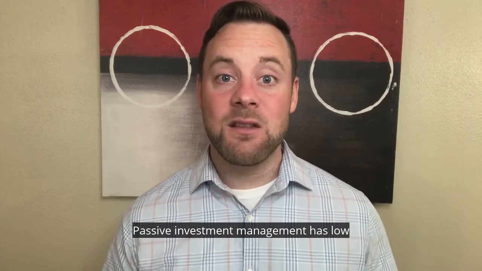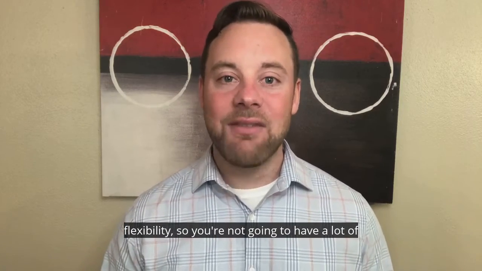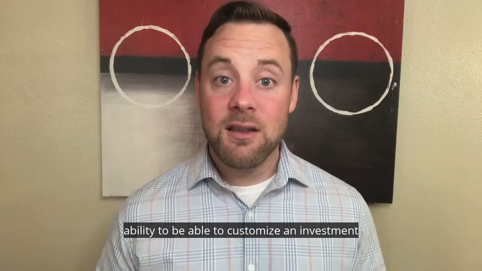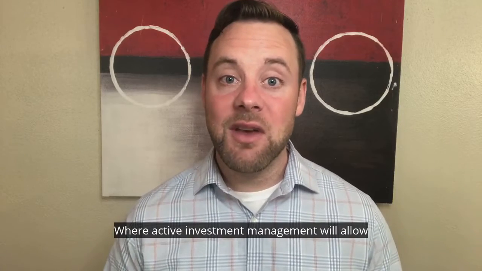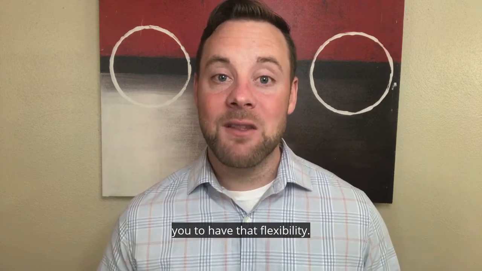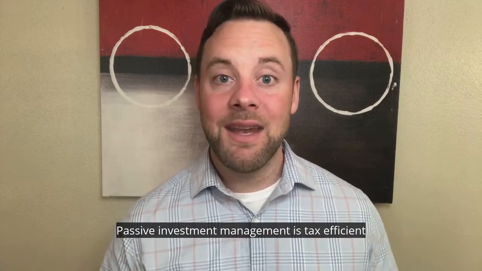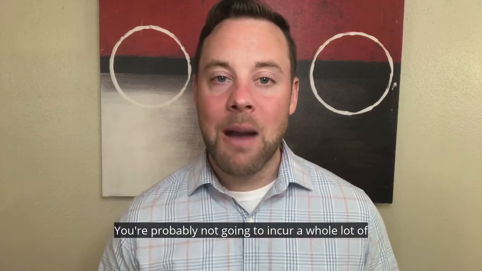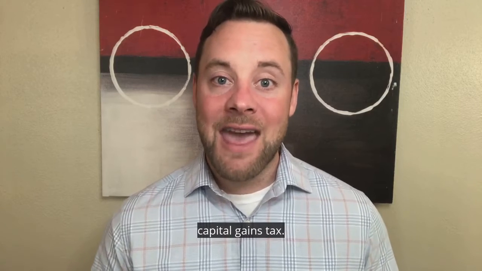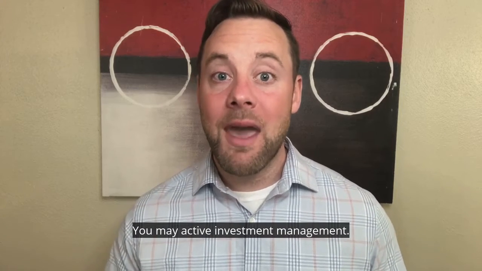Passive investment management has low flexibility, so you're not going to have a lot of ability to customize an investment portfolio exactly the way you want it, where active investment management will allow you to have that flexibility. Passive investment management is tax efficient because there's not a lot of buying and selling going on. You're probably not going to incur a whole lot of capital gains tax, where active investment management, you may.